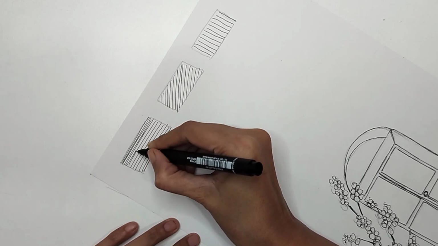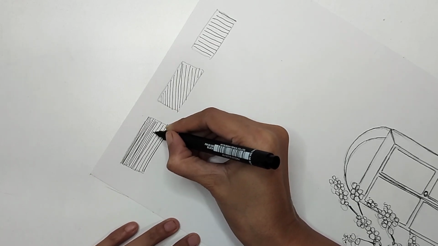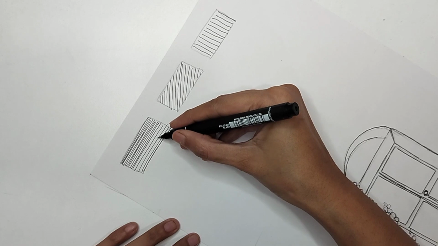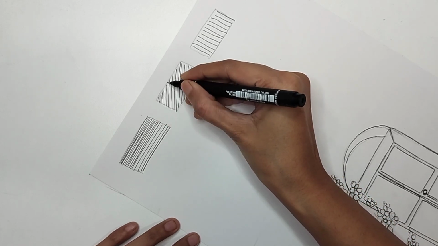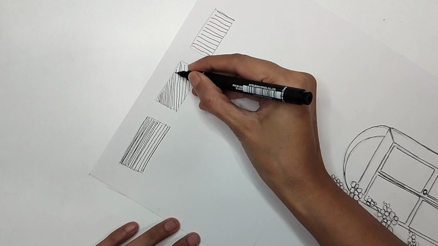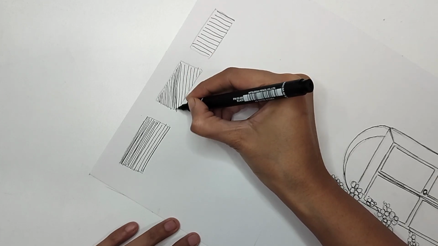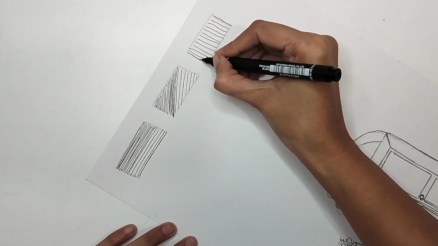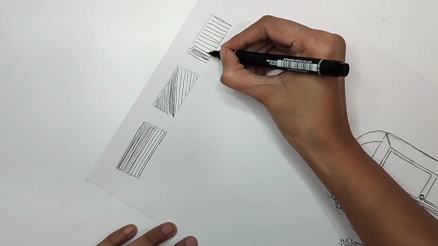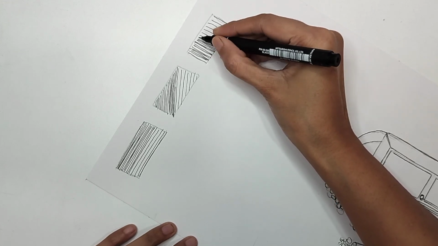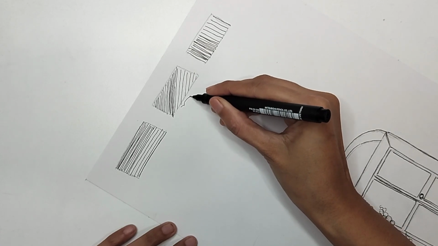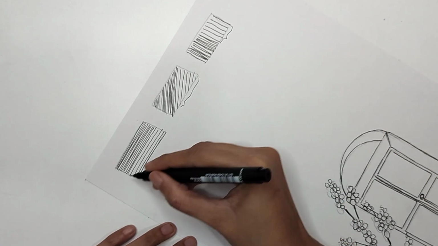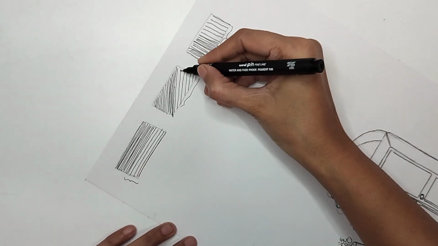Now you can create closer lines as well. So the closer the lines are, the greater shade you will get. Same thing for other kinds of lines as well. So I'm creating more lines very close to each other, and you can see the darker shade I'm getting, right? So at one side I'm getting darker shade, at one side I'm getting lighter shade. So whether you want to get darker shade or lighter shade, based on that you can do the hatching part.